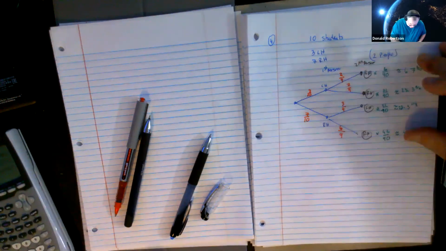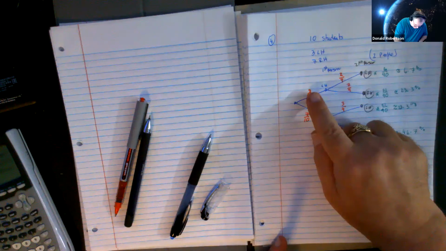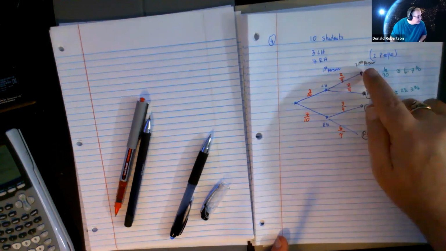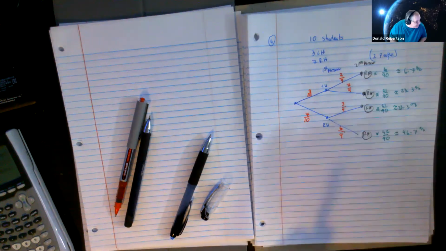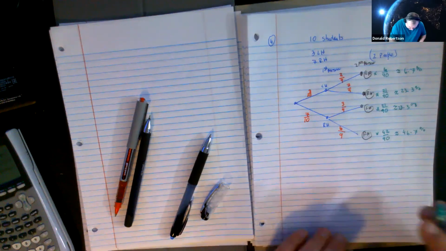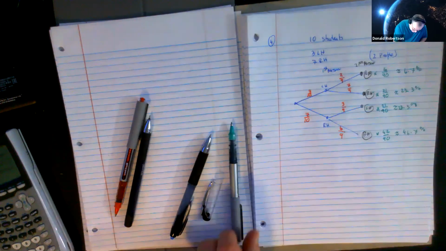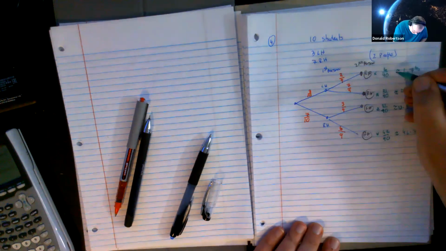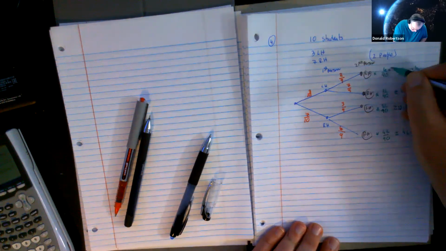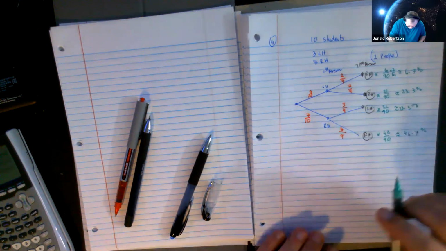Now, from this tree diagram, you can do the A, B, C, D, E, F, G, H, I, J kind of thing. And they want all the answers to be in fractions. So you would be writing 3/10 and 6/90. Well, you wouldn't actually write 6/90, would you? When you simplify that down to 2/30. And then you create a table.